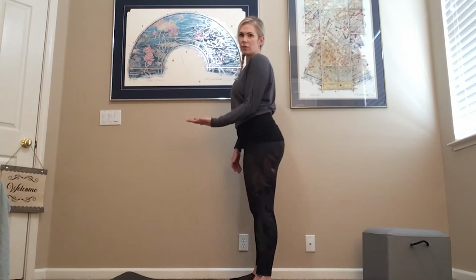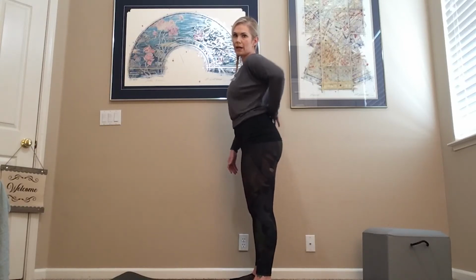What happens over time when the quads get really powerful and the hamstrings and glutes do not is we start to have a little bit of a low back pressure that occurs from the pelvic bowl not sitting in place. So it's really important that anytime we're working through our legs, we're activating through our hamstrings and our glutes as well. So to answer your question, what can I do to find my glutes?